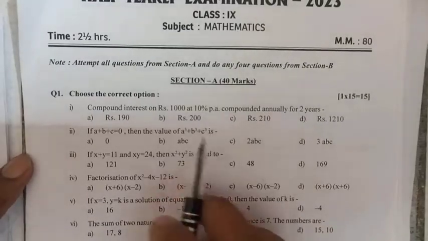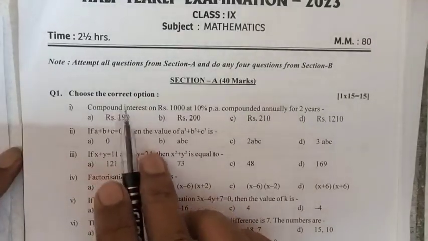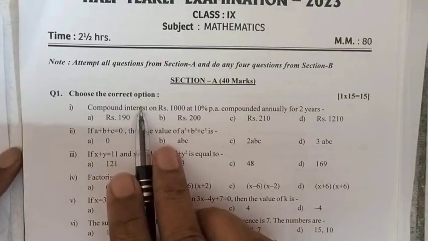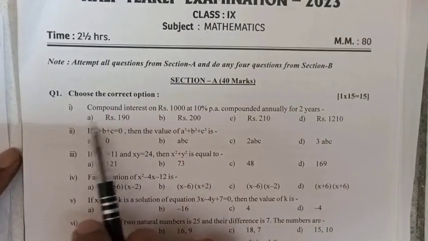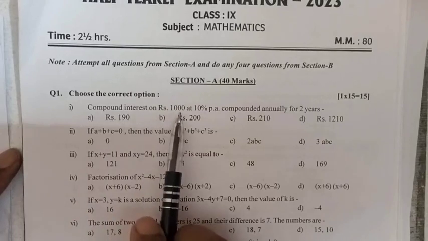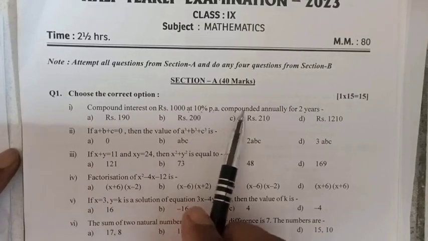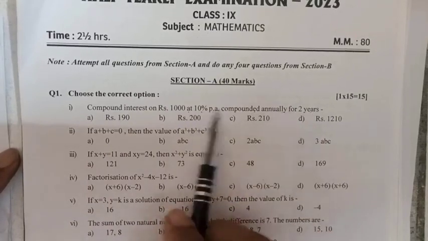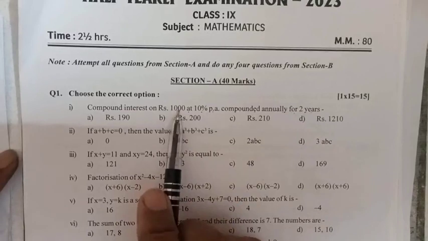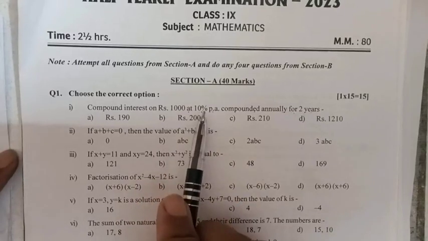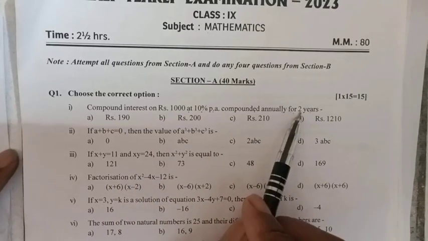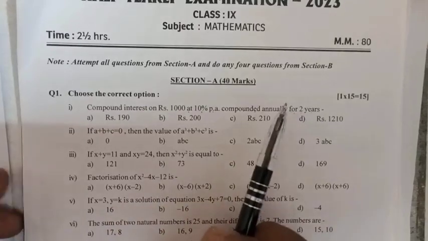Okay, now in section A, first question, we have to choose the correct option. The first question is compound interest on rupees 1000 at 10% per annum compounded annually for 2 years. So this is the principal given to you, this is the rate given to you, and time is given to you, and you have to calculate compound interest.